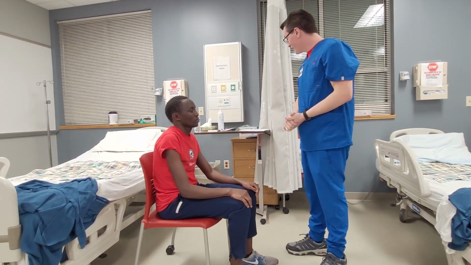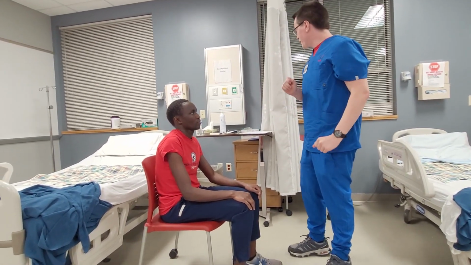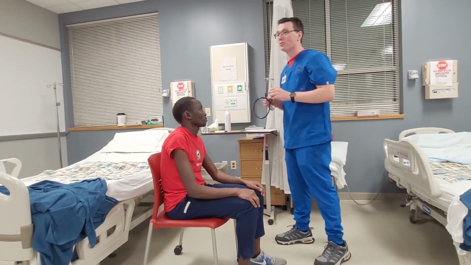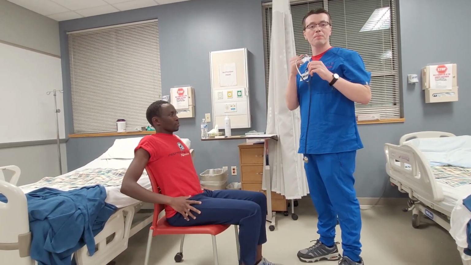So next, I'm going to palpate the glands on his, we already did the glands, sorry. I'm going to auscultate the thyroid. Normally, you would auscultate a thyroid to search for something called a bruit. Not everybody's going to have a bruit. It's typically when the thyroid is inflamed, it'll produce a whooshing sound.